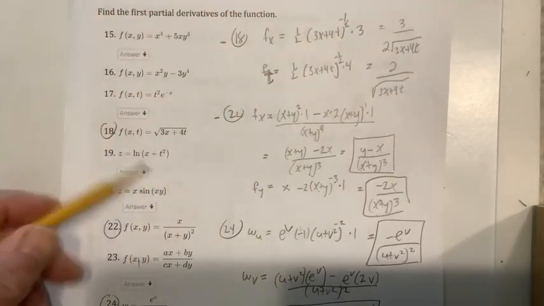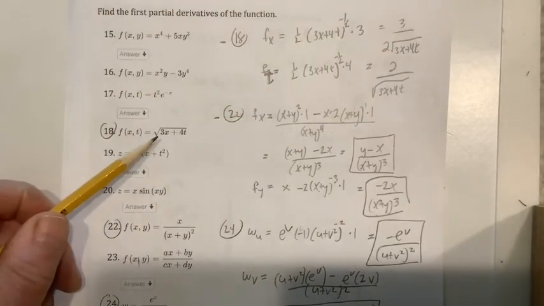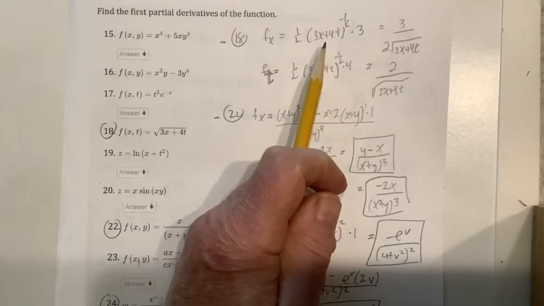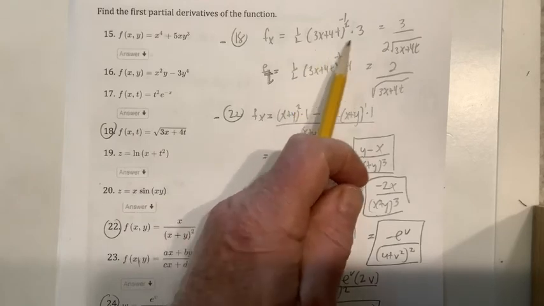Okay. Anyway, here we go. What's the partial with respect to x? This is to the 1/2 power. It's a function of the 1/2 power. So you get 1/2 times this function to the negative 1/2 times the derivative of what's inside with respect to x. So that just gives you a 3 there.